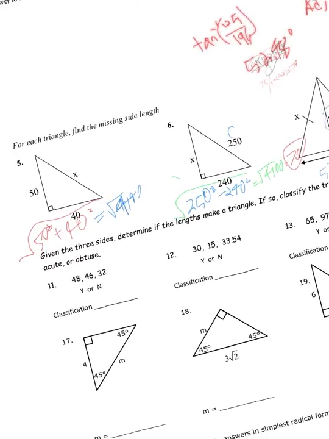Given the three sides, determine the length to make a triangle. So classify right, obtuse, or acute. Just remember, you got to square a squared plus b squared, and then you got to square c squared. And if c squared is bigger than a squared plus b squared, it's obtuse. If it's smaller, it's acute. And if it all equals each other, then it's just right. So it's a right triangle.